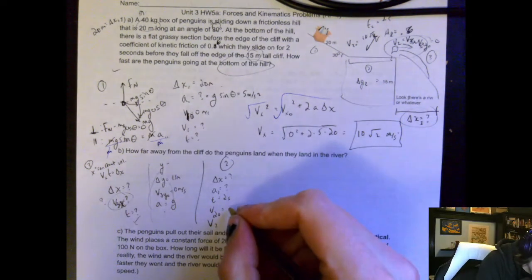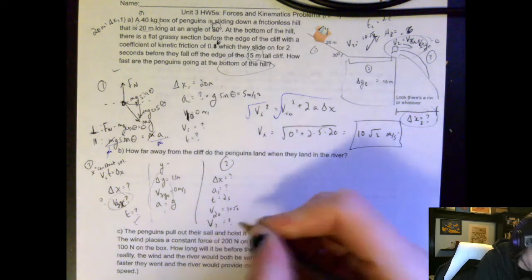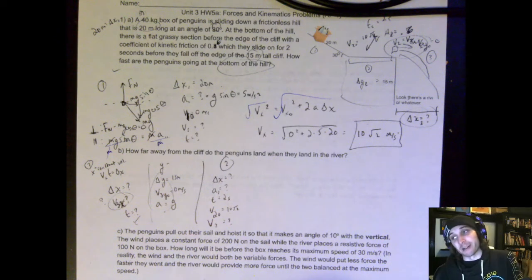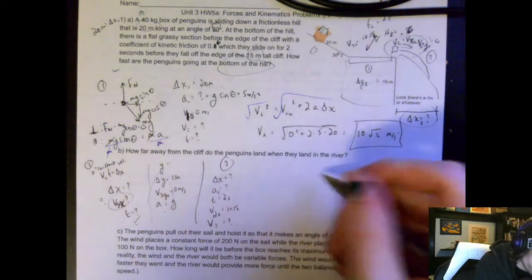We know our time. We know that their initial velocity is 10 root 2. We don't know their final velocity. So if we could get either their acceleration or the displacement, we'd be good to go. But we don't have that yet. Just like with the last bit, we can get the acceleration by thinking about the forces.